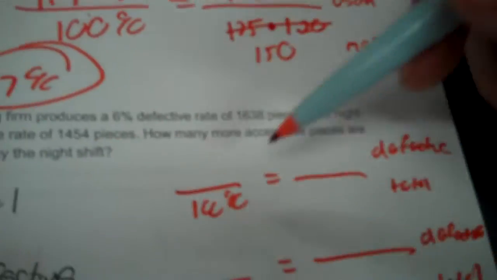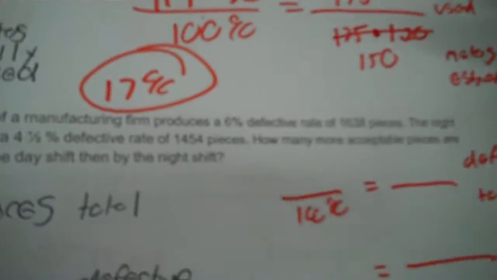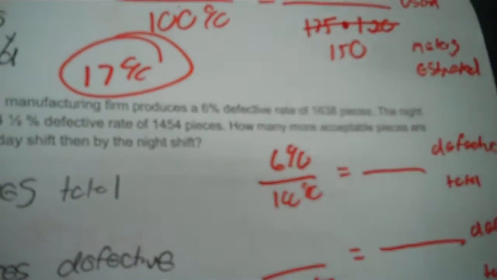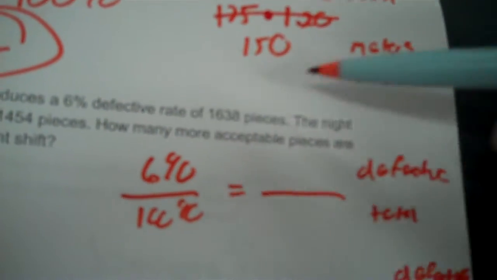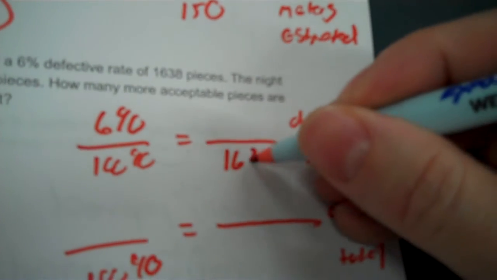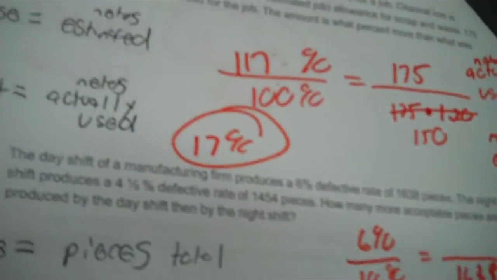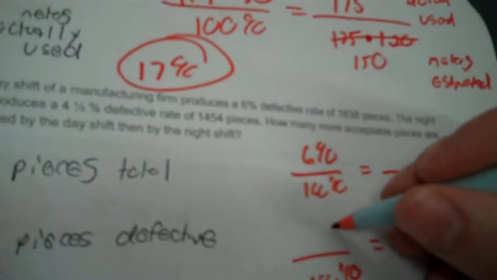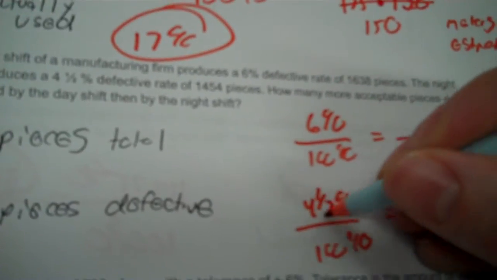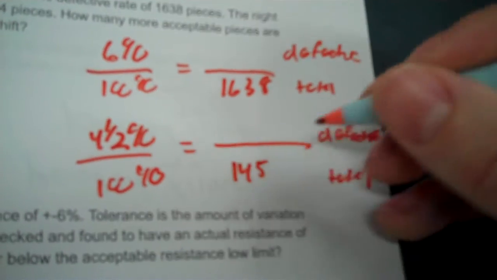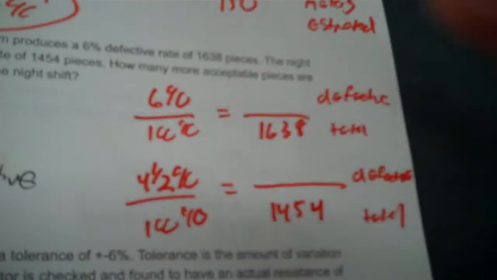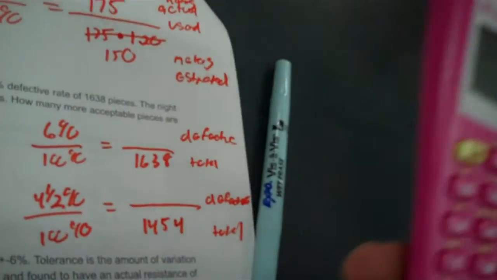Okay, now, so defective. The rate is 6%. Now 1,638 is the total number of pieces. Okay, and then for our night shift, the defective percent is 4.5. 1,454 is the total number of pieces. Okay, so you cross multiply and divide, and that's going to get your defective rate.